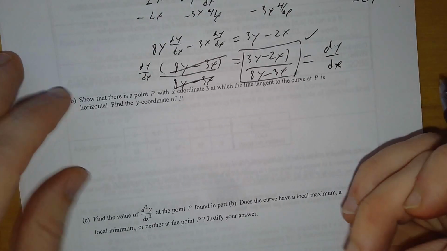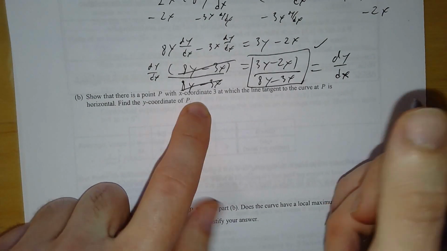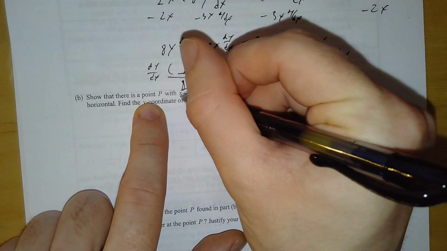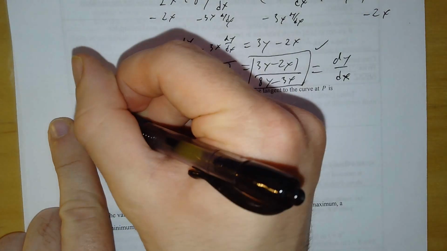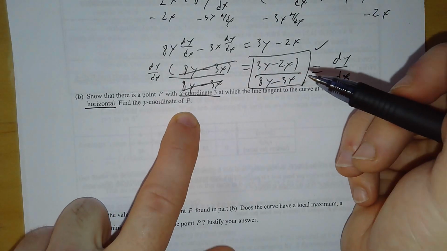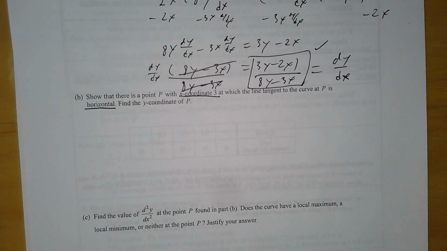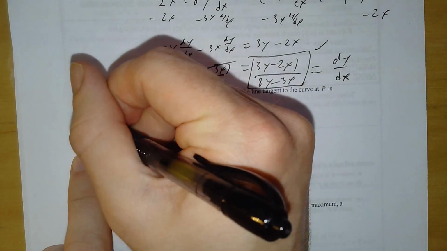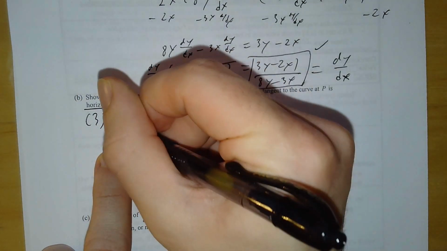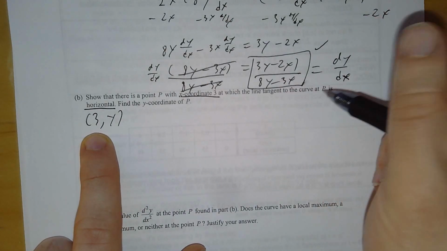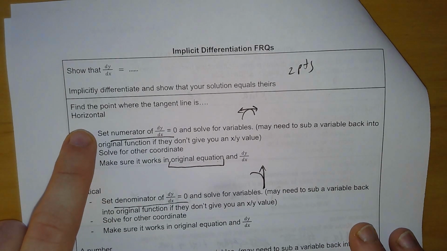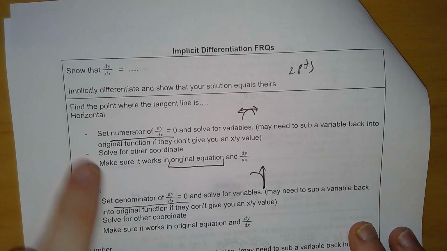B: show that there is a point P, all right, with x coordinate 3. All right, that's important. X coordinate 3, at which the line tangent to the curve at P is horizontal. Find the y coordinate of P. Okay, so what this means is that I have a coordinate 3 comma some y. I don't know what the y is right now, but it's telling me that at this point the tangent line is horizontal. So remember what I just said about the horizontal line? If the tangent line is horizontal, what's true about the derivative? The derivative equals 0.